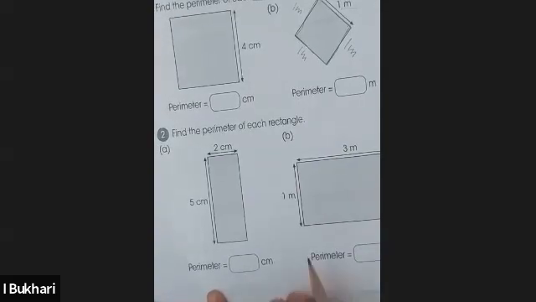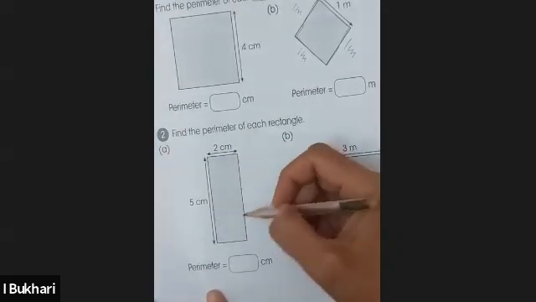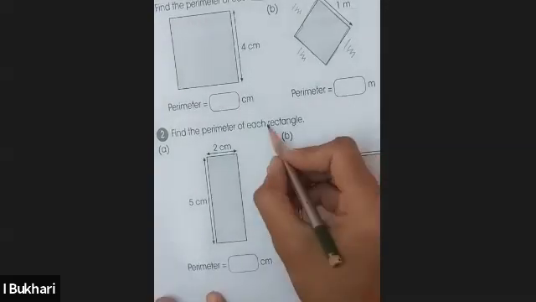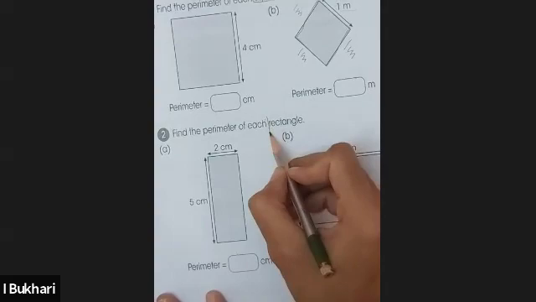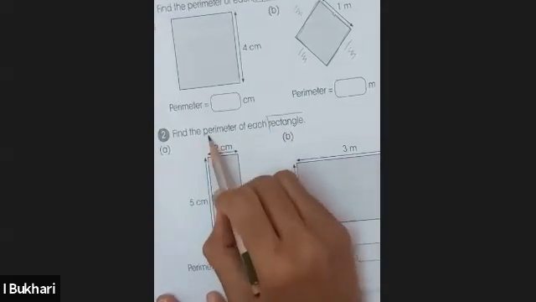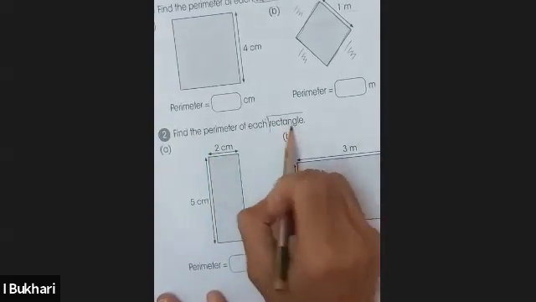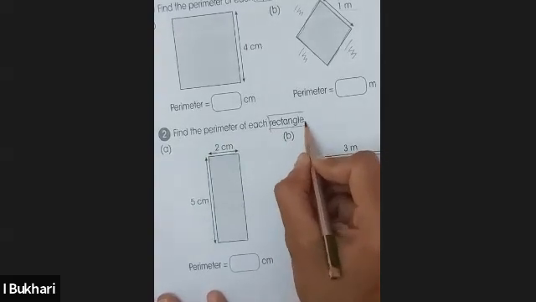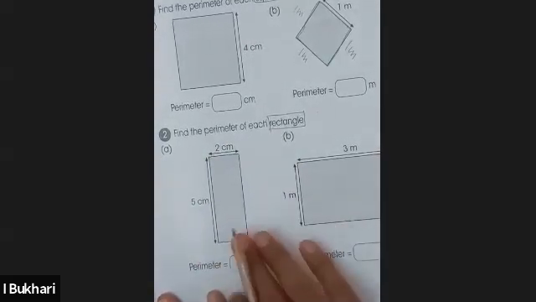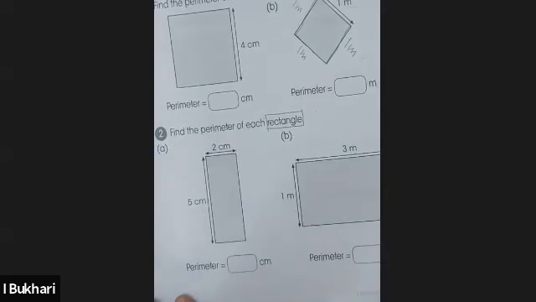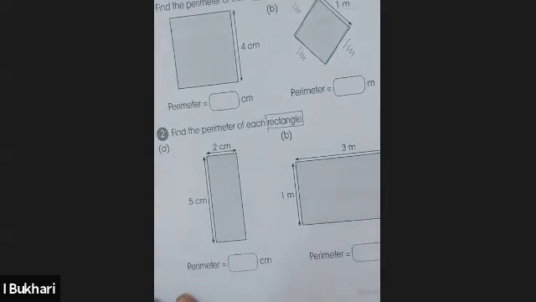But still, if you have any question, you're more than welcome to ask. Now, this is a rectangle. The question mentions that we find the perimeter of each rectangle. These are rectangles, both of them. What is the property of a rectangle? What have we learned about rectangles? Harim, you tell me, what are the properties of a rectangle?